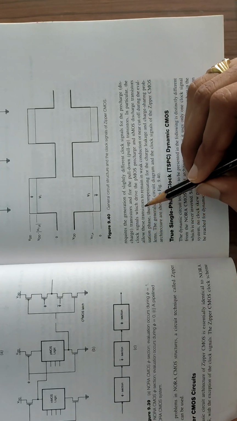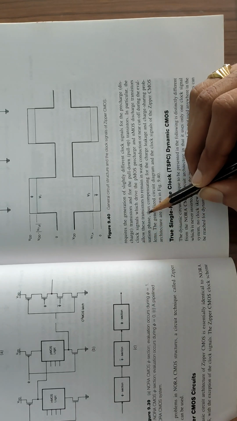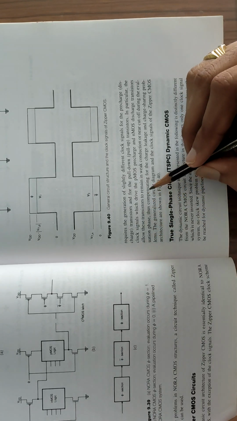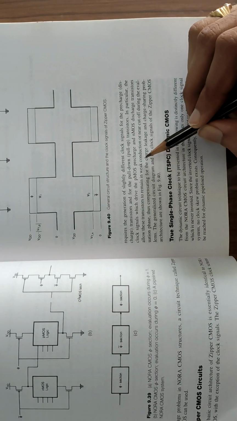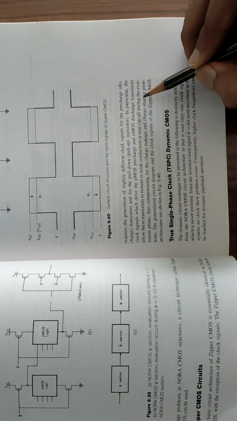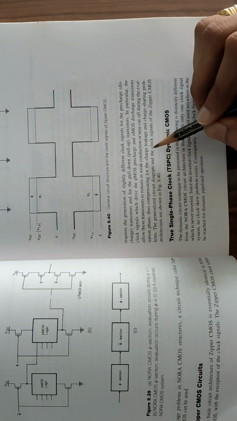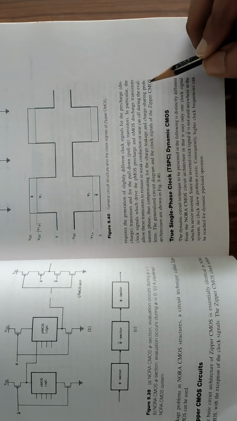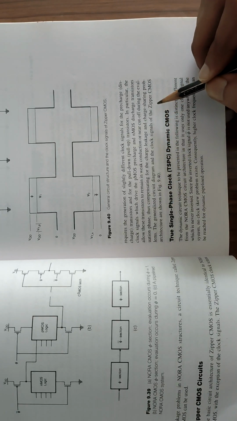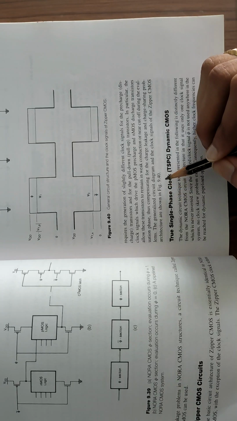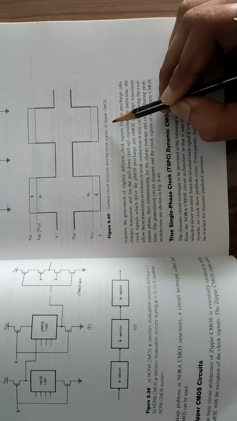In particular, the clock signals which drive the PMOS pre-charge and NMOS discharge transistors allow these transistors to remain in weak conduction or near cutoff during the evaluation phase, thus compensating for the charge leakage and charge sharing problems. The generalized circuit diagram and the clock signals of the zipper CMOS architecture are shown in the figure. As you can see in the figure, the general circuit structure and clock signals of zipper CMOS.